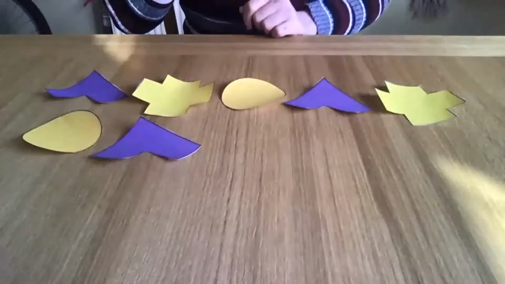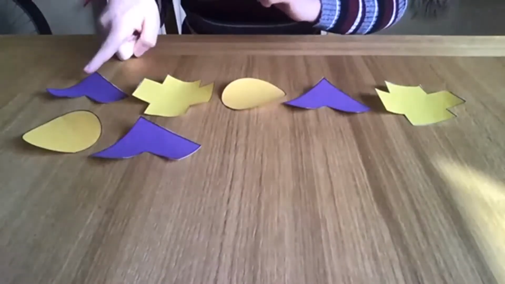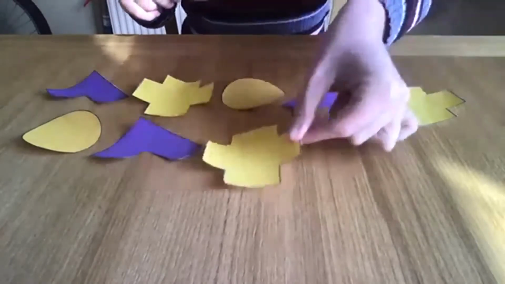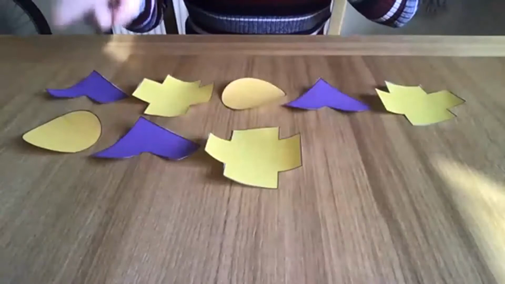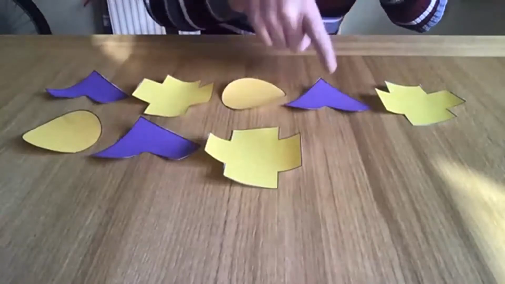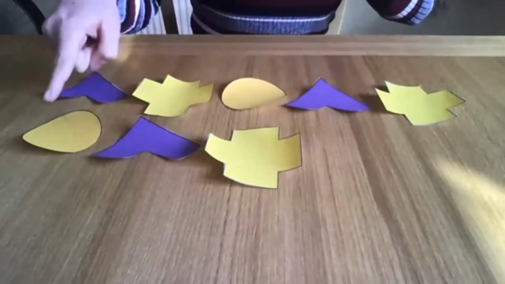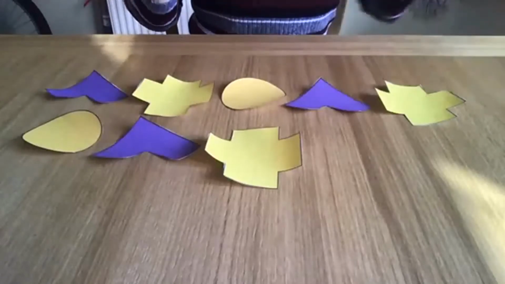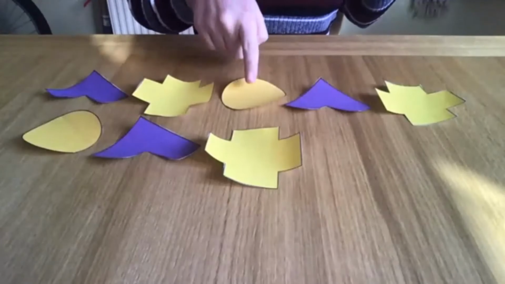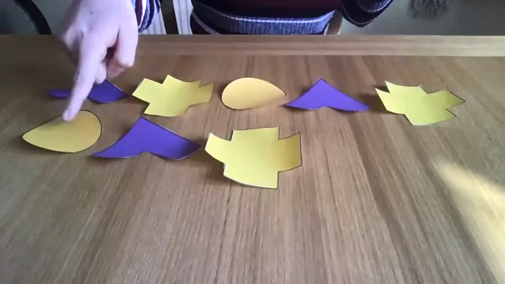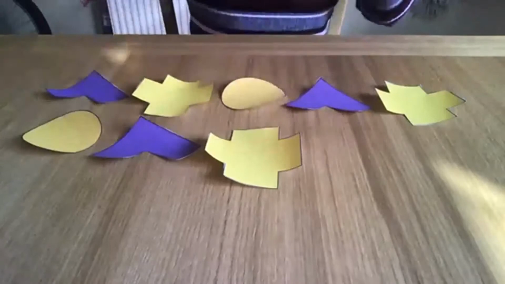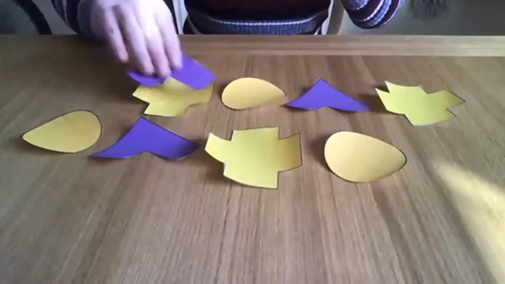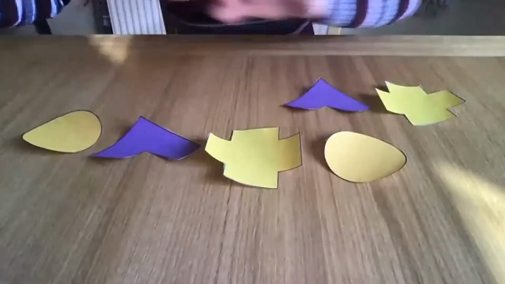Now, what's after our hexagon? What have we had after our hexagon here and our hexagon here? Oh yes, we've had a cross. So we're going to need another cross. Now we have hexagon, cross, circle. Hexagon, cross, circle. Hexagon, cross. What do we need now? Well, yes, we need a circle because look, we have a hexagon circle here and a hexagon circle here. So we are going to need a hexagon and another circle. Fantastic.